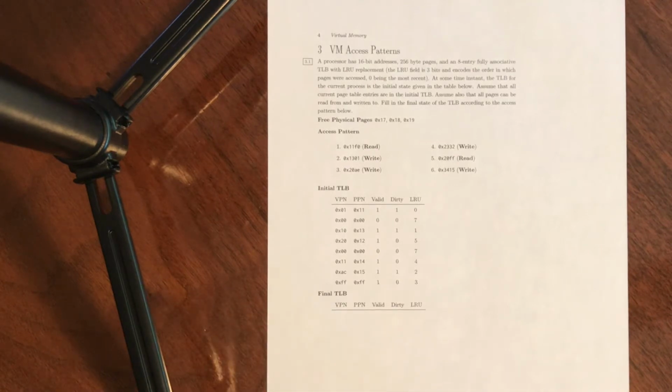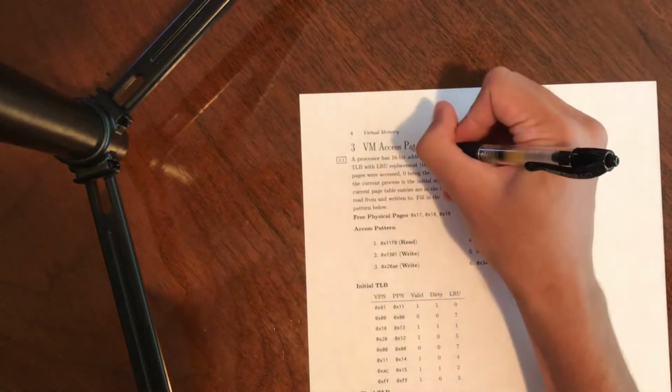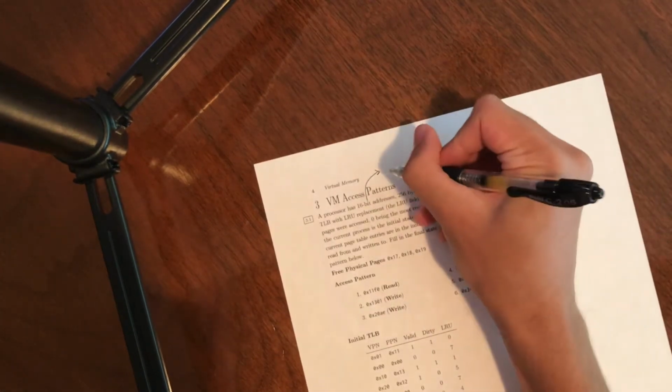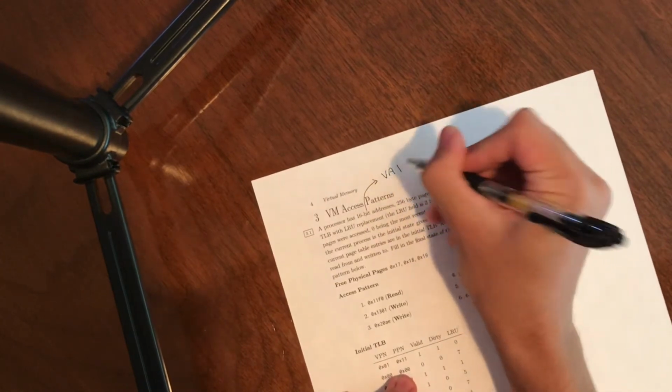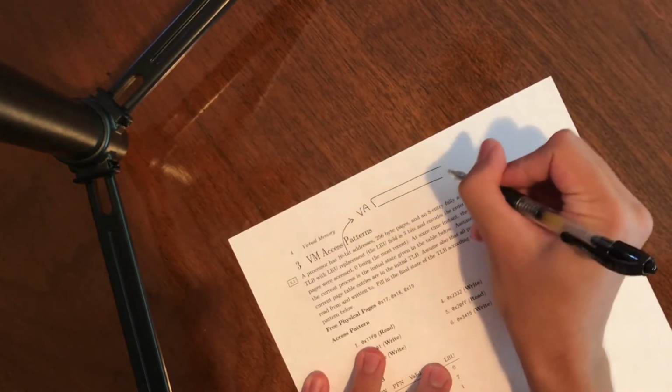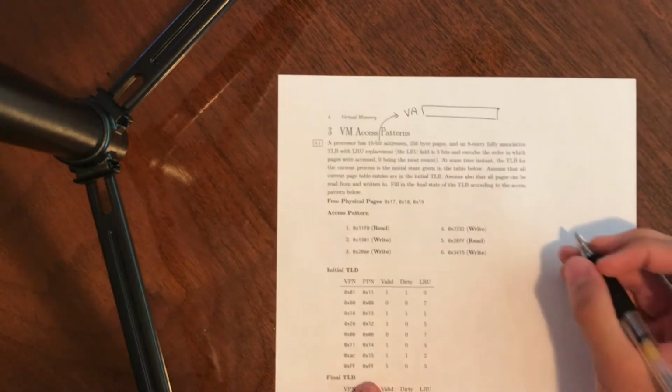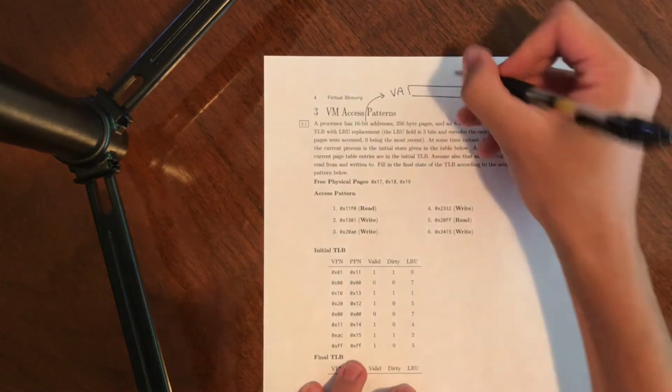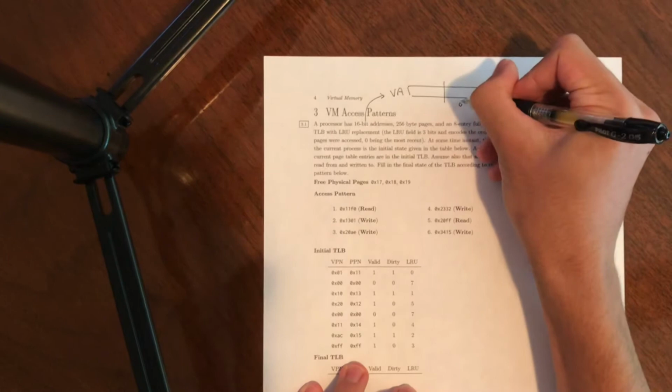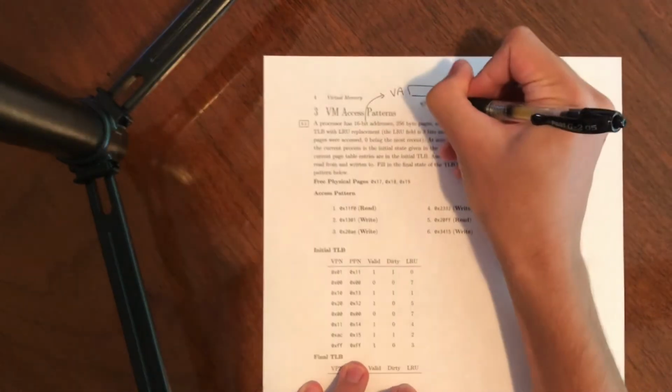And remember that the idea with virtual memory is that our programs that are running should think that they have access to the entire address space. And so when we're told that our processor is given 16-bit addresses, that's talking about virtual addresses, right? These are the addresses that are given to us by the program. So these virtual addresses are 16 bits in length. And remember that these are split into an offset and a virtual page number.